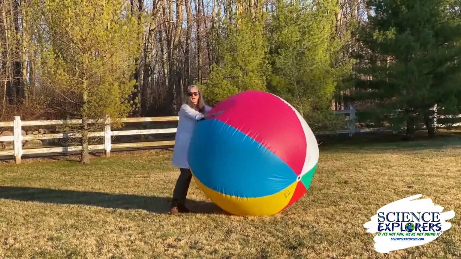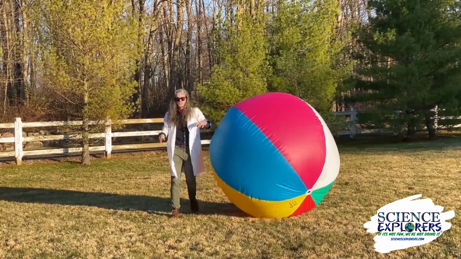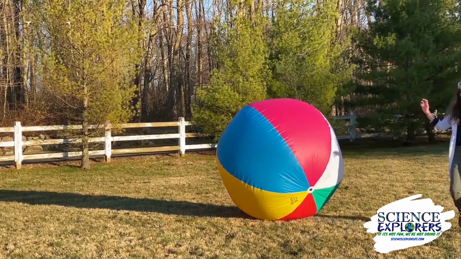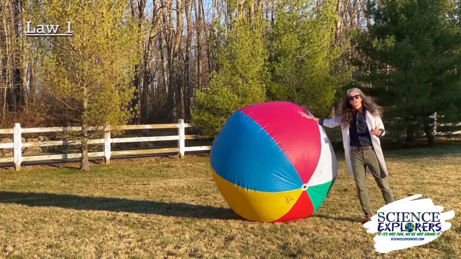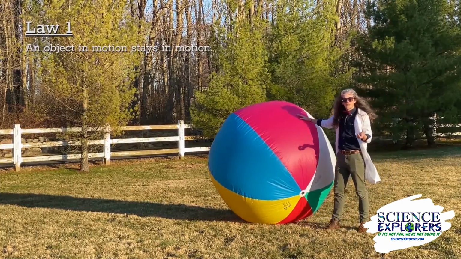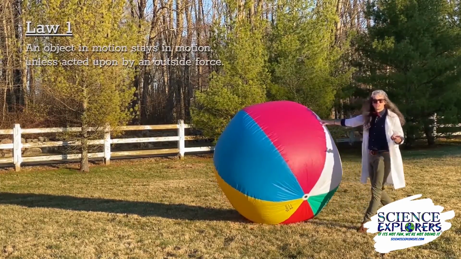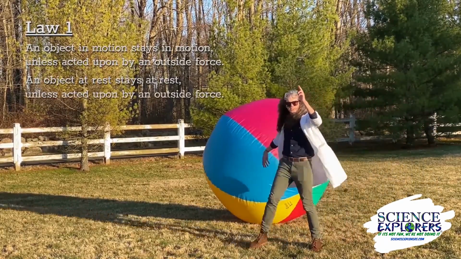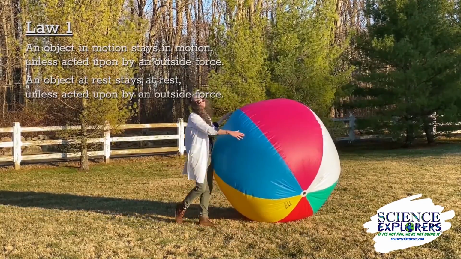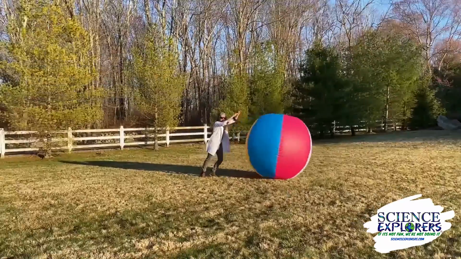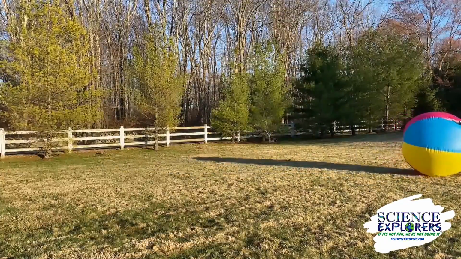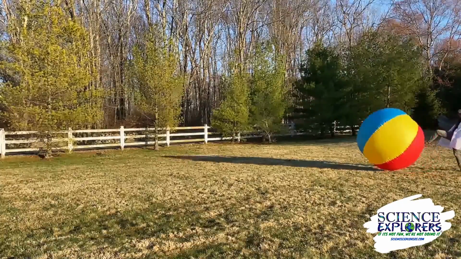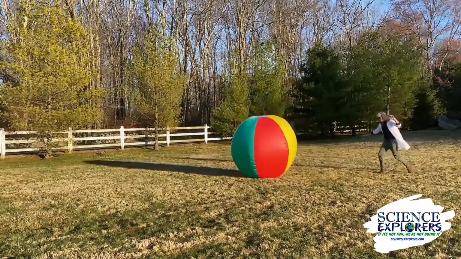Let's see. All right, now that I got my favorite beach ball, we're gonna talk the 3 laws of motion, but we're gonna be using terms that we understand. So the first law of motion, let's go over that. An object in motion stays in motion unless acted upon by an outside force. An object at rest stays at rest unless acted upon by an outside force. So all that means is things will keep going until they're stopped. And things will stay stopped until they get going.